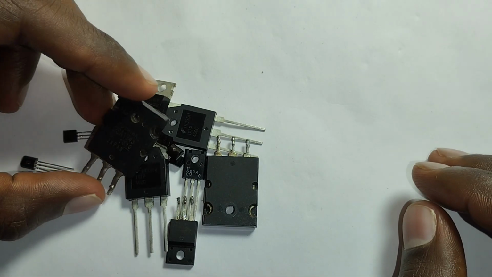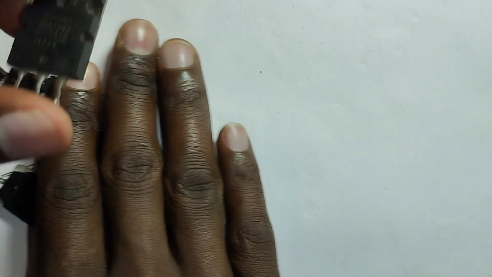When it comes to BJTs, the 3 pins will be named as follows.